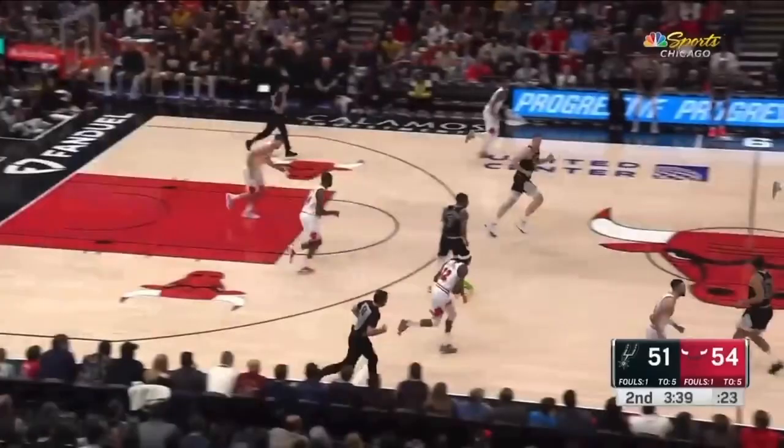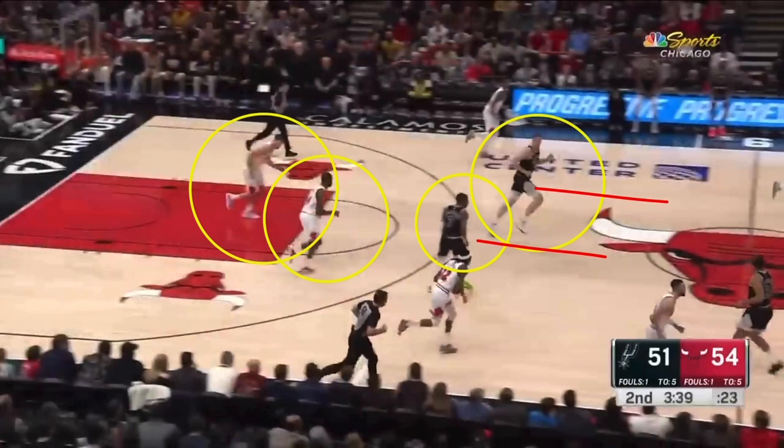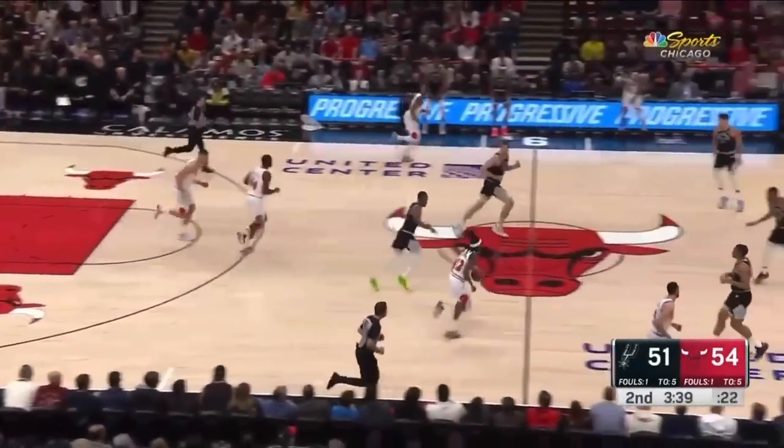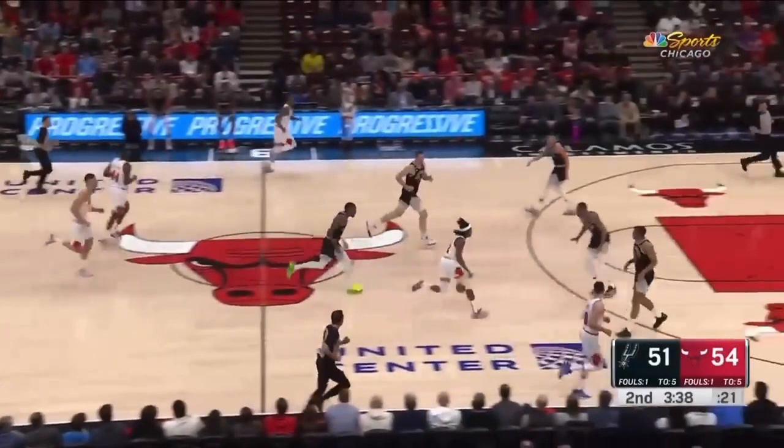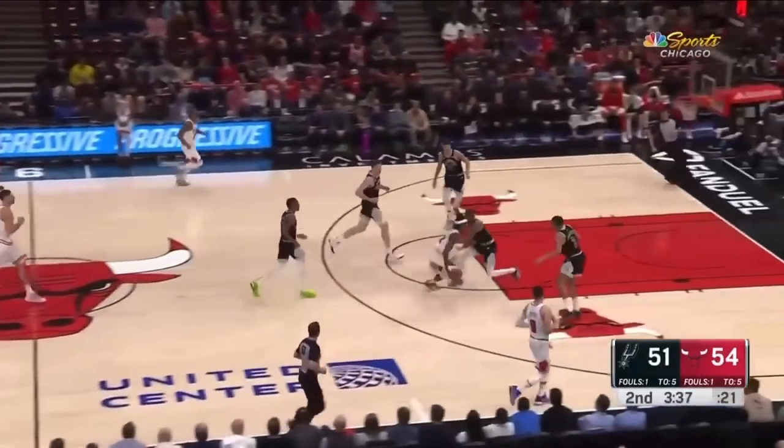If you're these Spurs players here, you must sprint back. It doesn't matter that you're guarding these Bulls players. Look at if you sprint back as opposed to this light jogging. Now you're up here. So now this player can get up, and DeSumo has no place to go. But you're nowhere to be found.